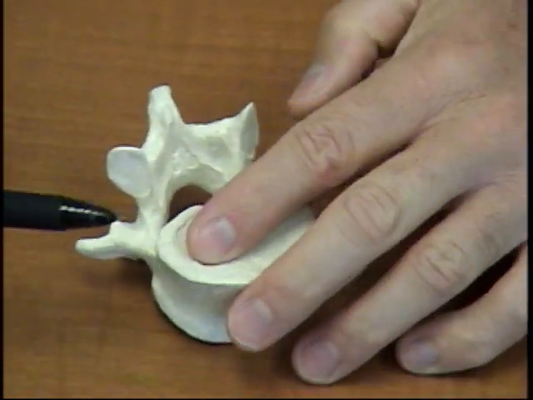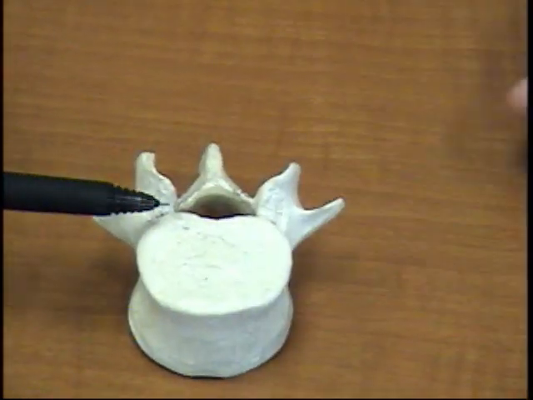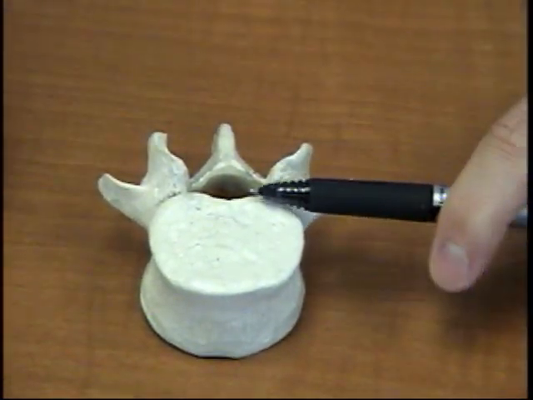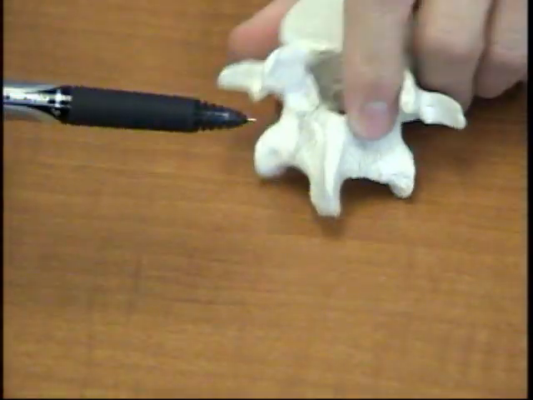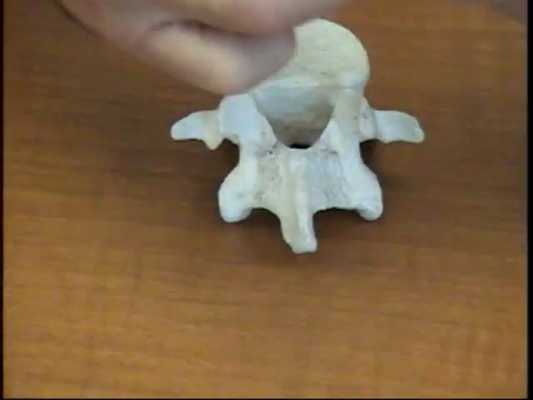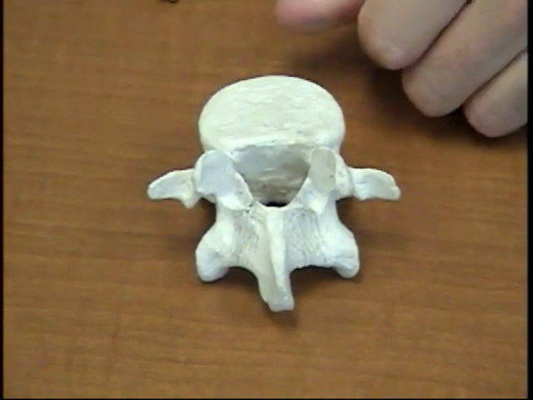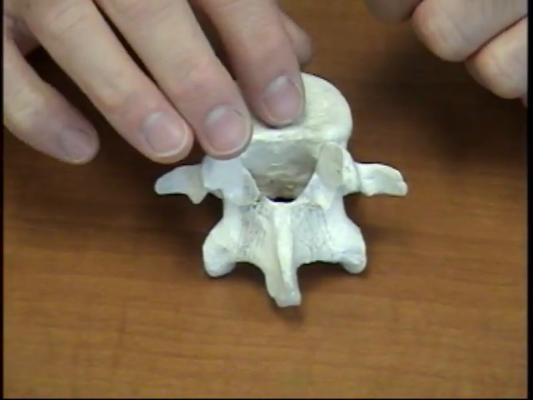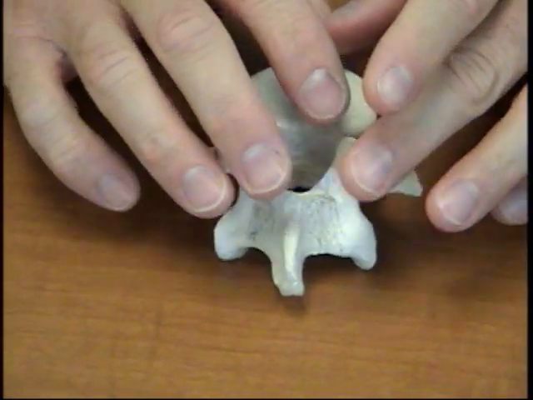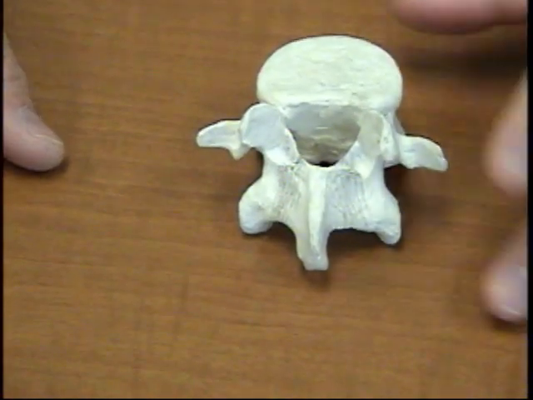I'll show you from this angle. Here is the pedicle, and here are the lamina, on this side of the lamina. And there's the vertebral foramen. That covers pretty much all the vertebrae, okay?